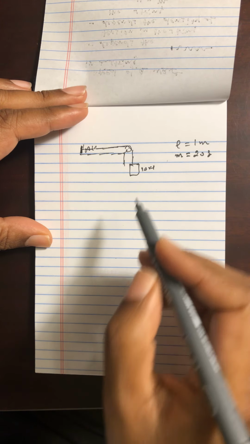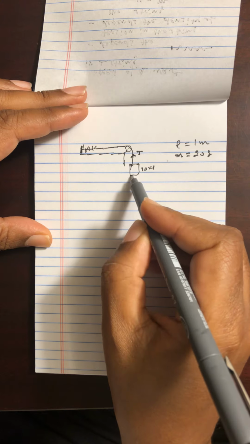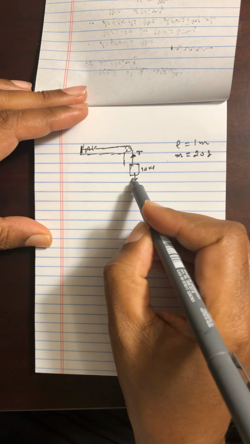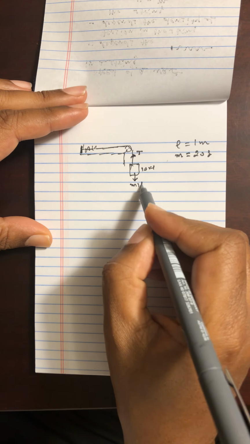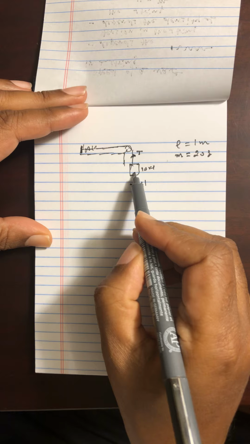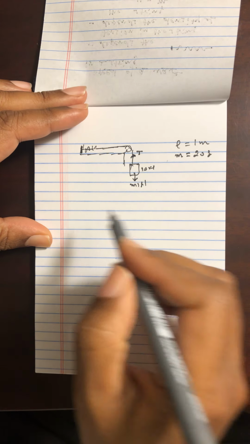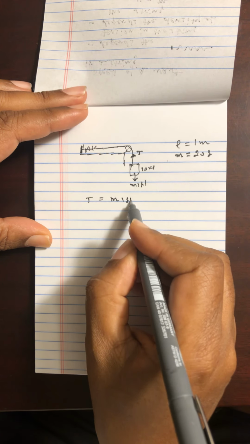First let's calculate the tension. The tension in the string over here: this object is in equilibrium, it's hanging, right? Therefore the tension is balanced by the weight of this object, which is mass times gravity. So since it's at rest, the tension equals the weight of this hanging object, mass times gravity.